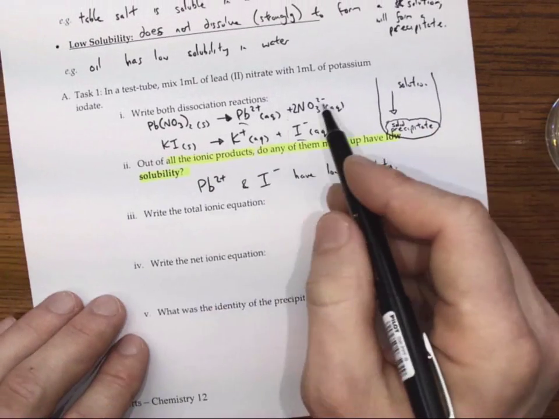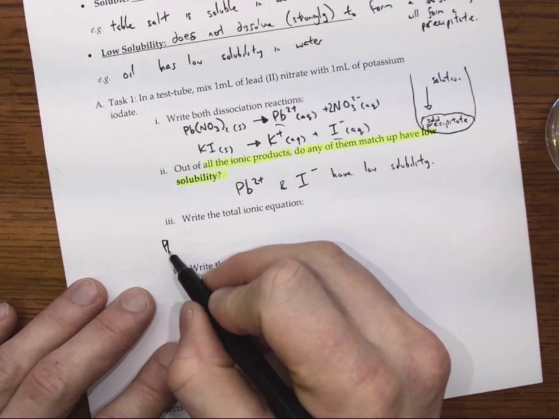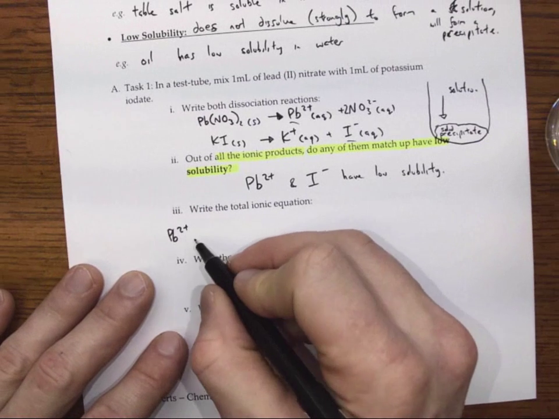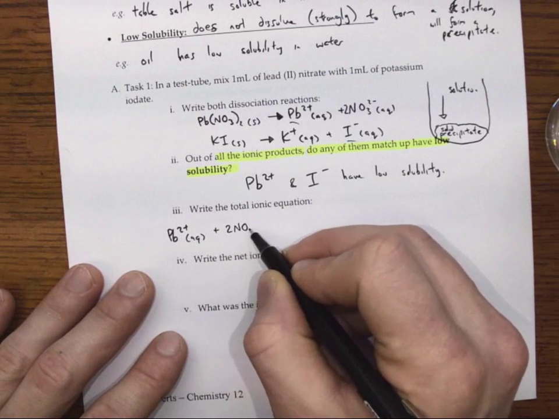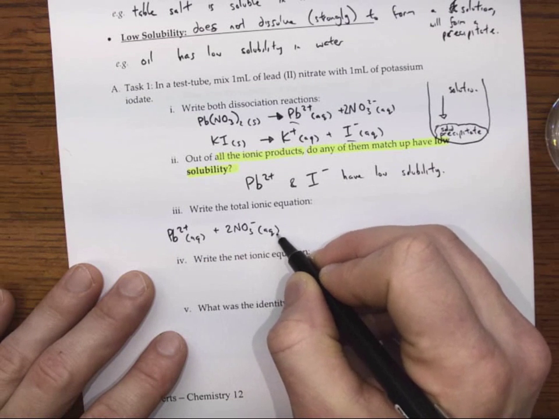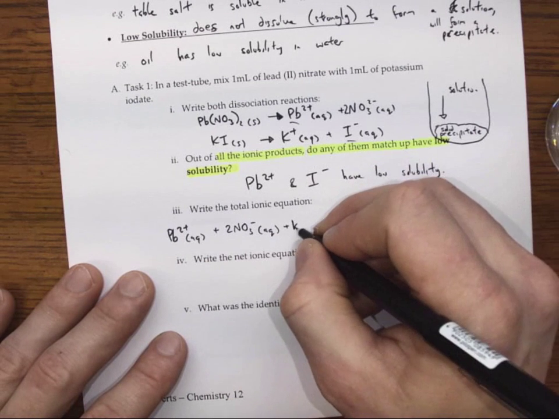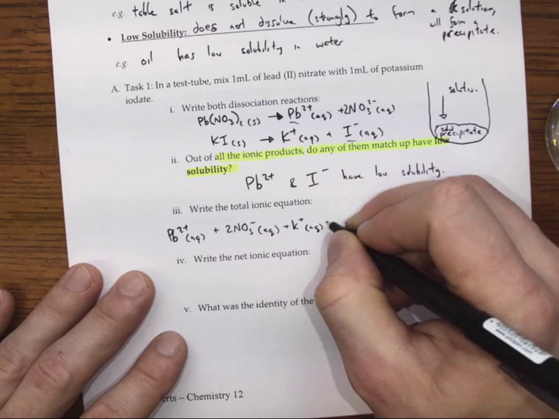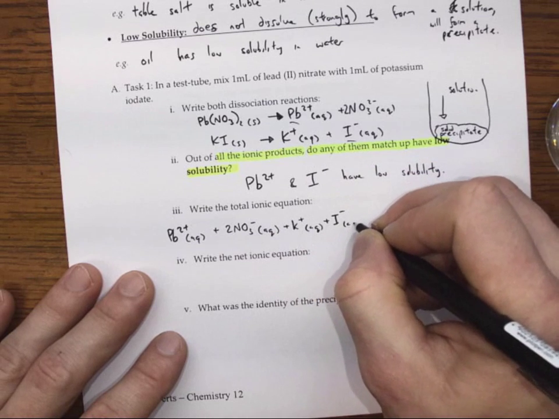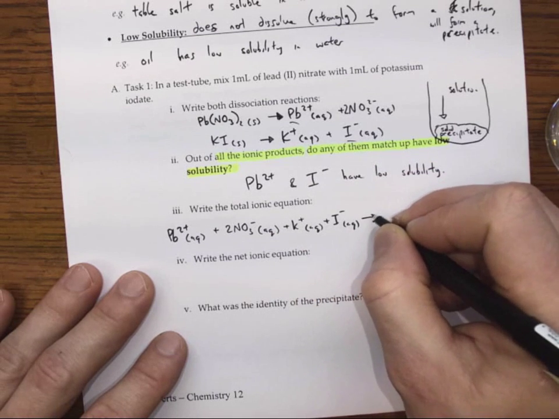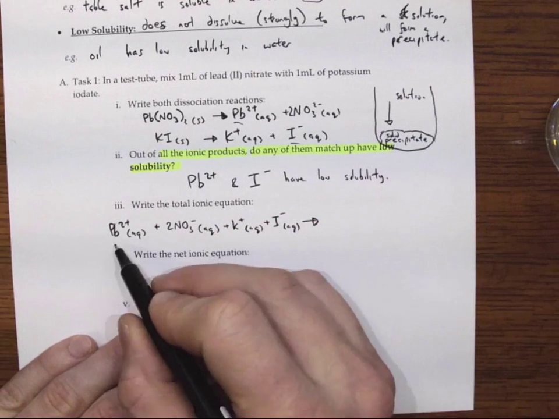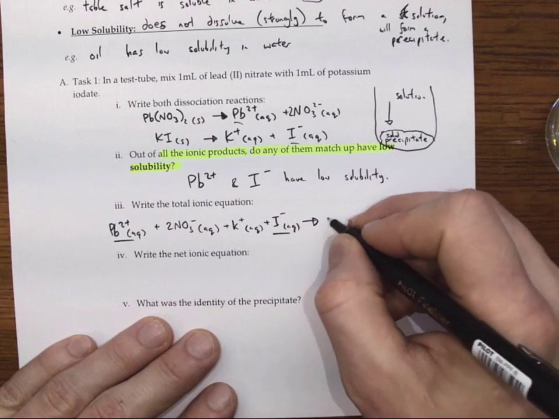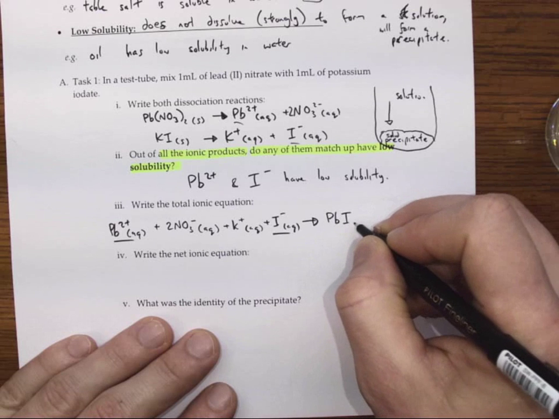So as a result, when we have all these ions on the left, our lead ions, which are aqueous, and our 2 nitrate ions, which again are aqueous, our potassium ions, you mix them all together in a bowl, well, they are going to form some lead iodide solid.